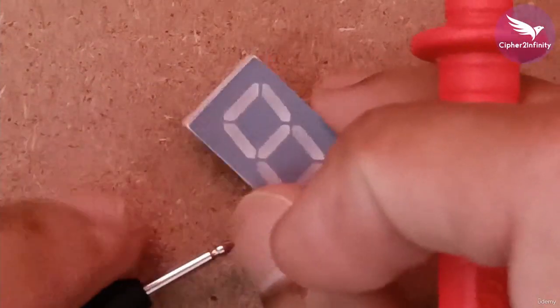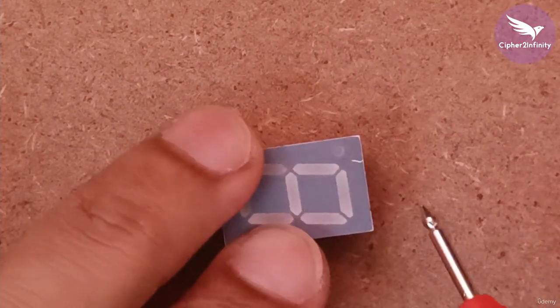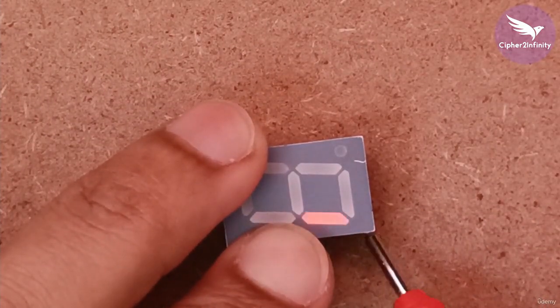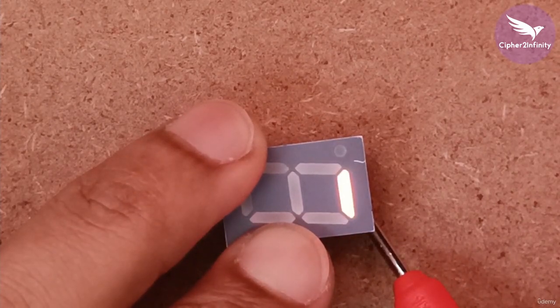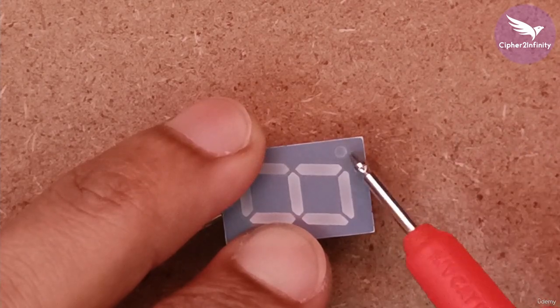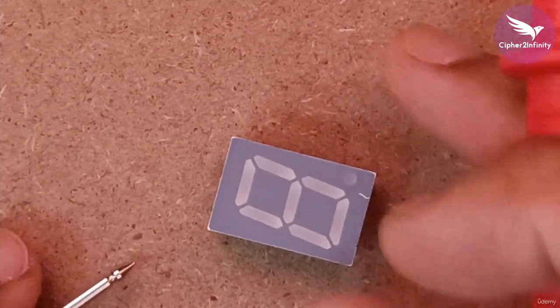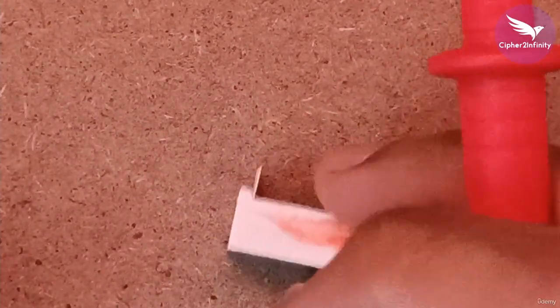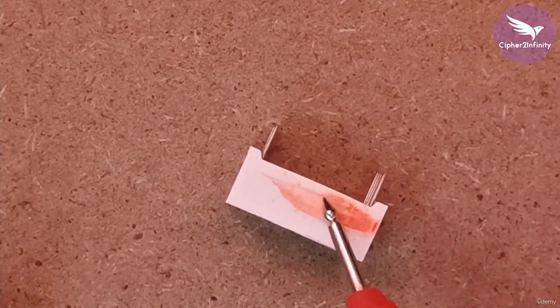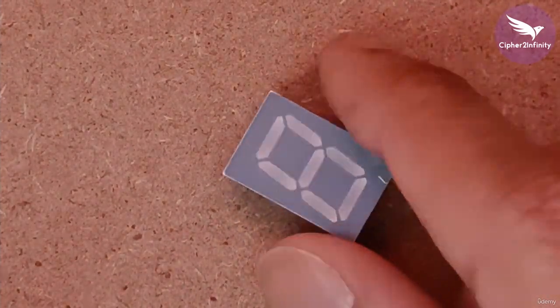Now let me swap the position. I'm going to check this side now. Again, I'm going to check this one, then the second LED is working, and the third LED is working, and the last one is the decimal point. You can see all the LEDs are working. This way you have to check the 7-segment display before you place it on the PCB. I hope that it's clear now.